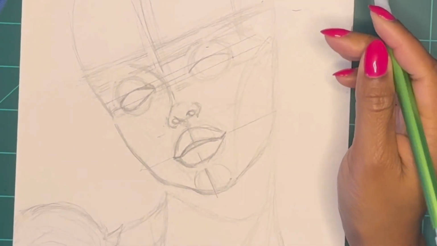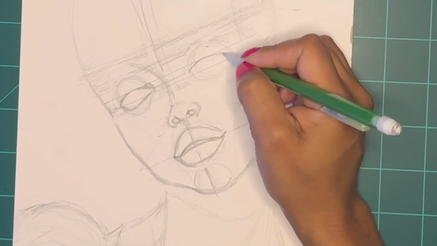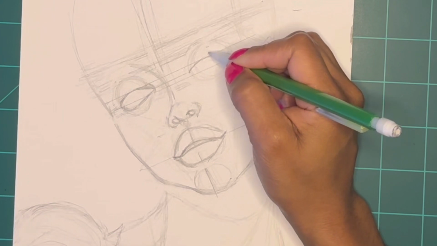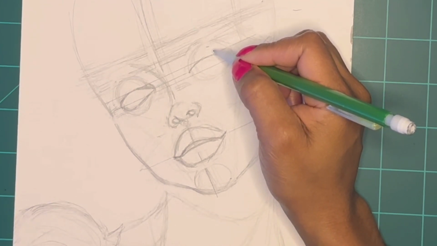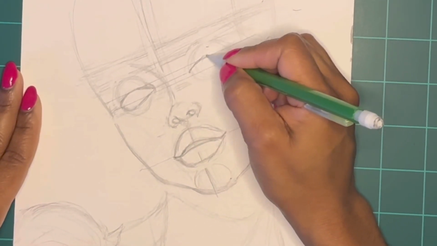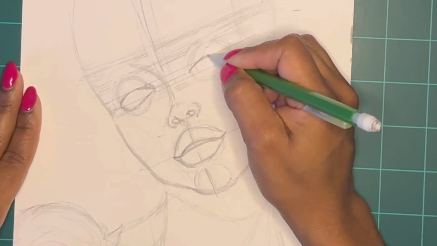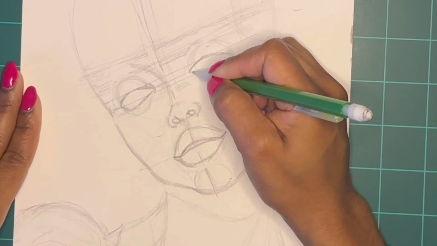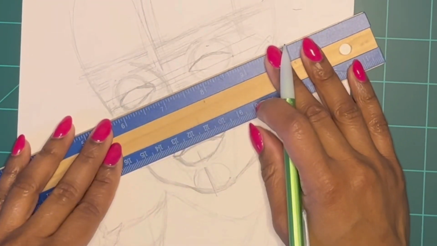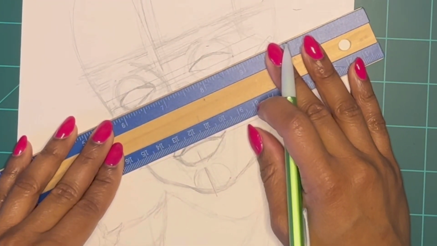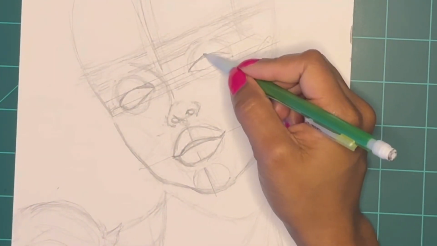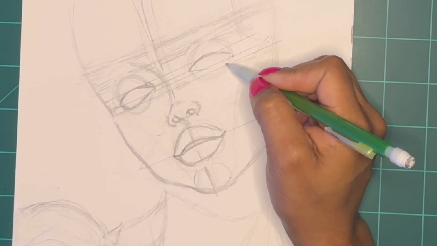And then actually, I'm going to go slightly above this eye. Oh yeah, I have to draw the bottom of the eye so that they're both the same. Okay, so top of the eye, bottom of the eye, outer corner, inner corner.